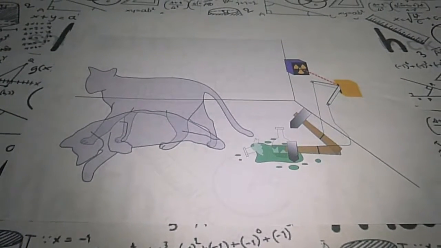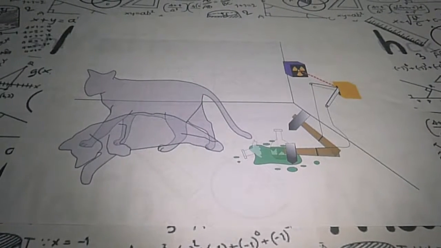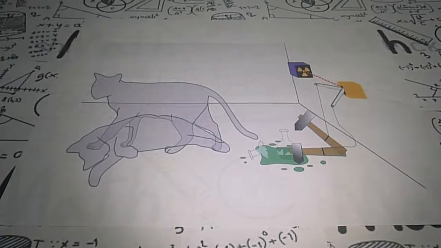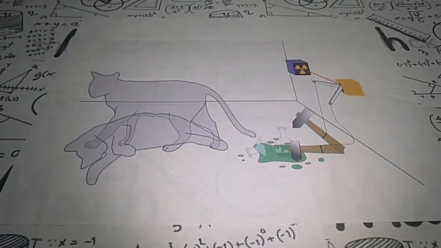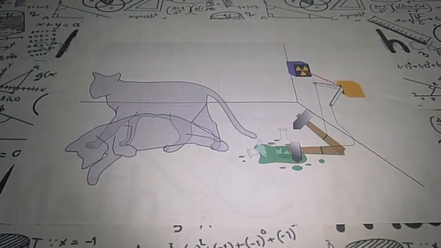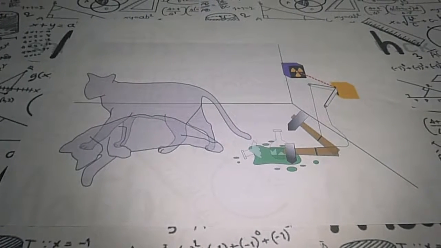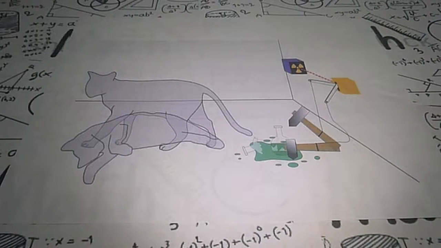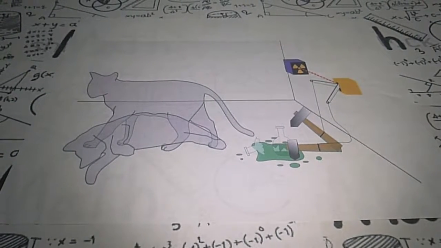If it happens, the counter tube discharges and through a relay releases a hammer that shatters a small flask of hydrocyanic acid. If one has left this entire system to itself for an hour, one would say that the cat still lives, if meanwhile no atom has decayed.